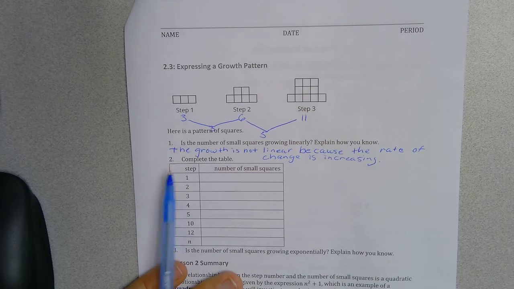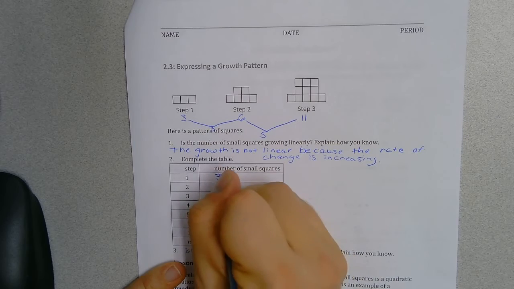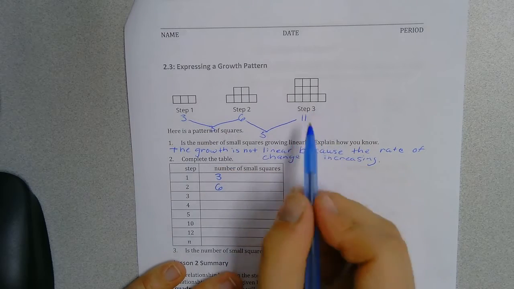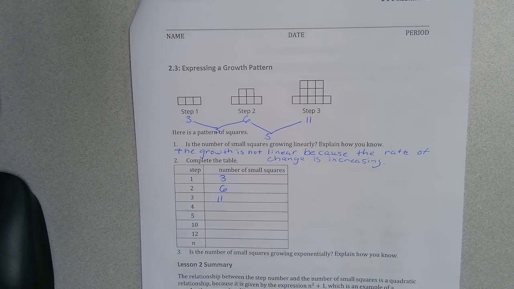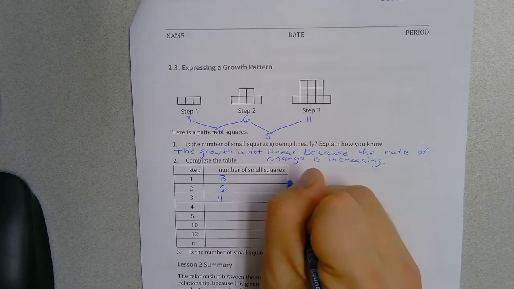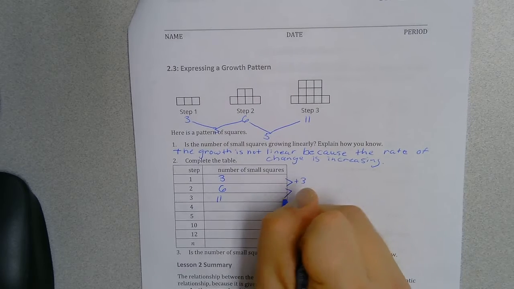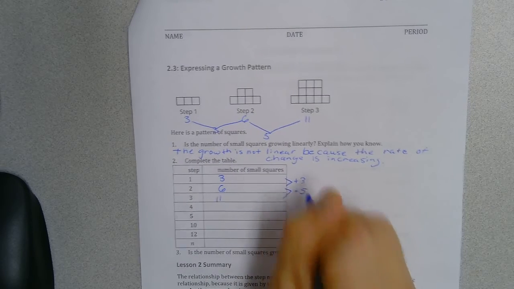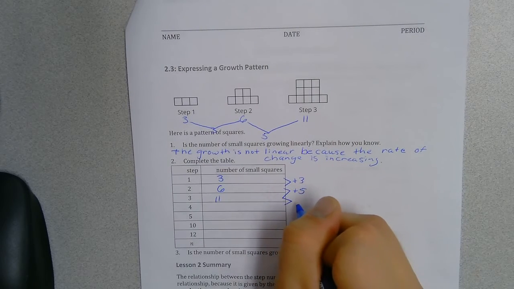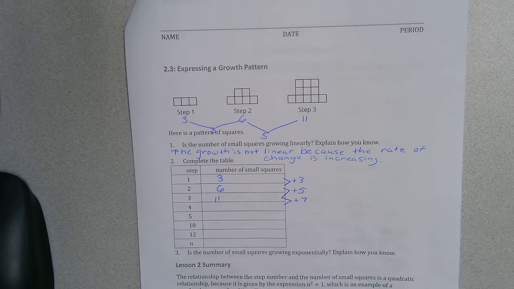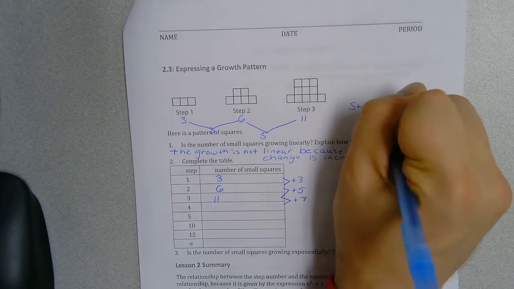Now, to try to complete the table, I see we have 3, and then 6, and then 11. So one thing that I notice is at first I added 3, and then I added 5. I think the rate of change might be increasing by 2, so I'm going to think I might add 7. So I'm going to draw step 4 to verify that pattern.